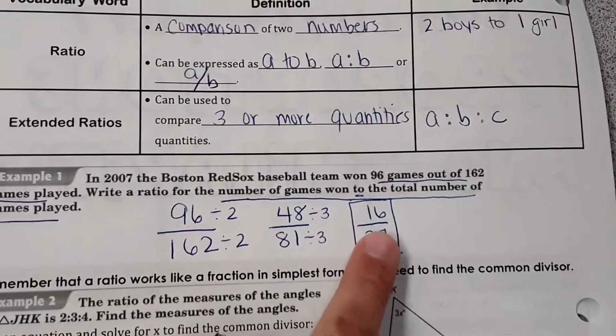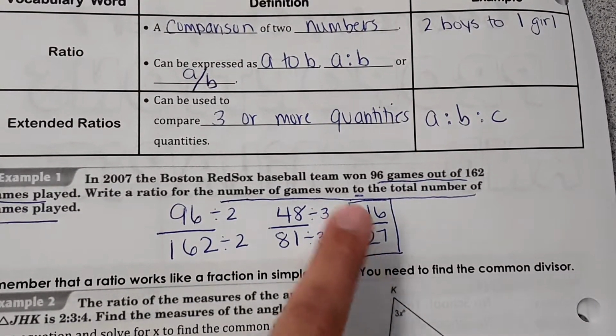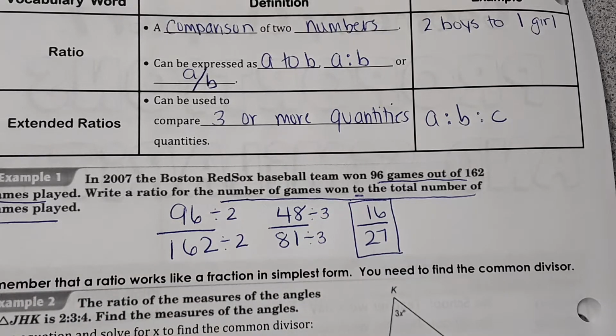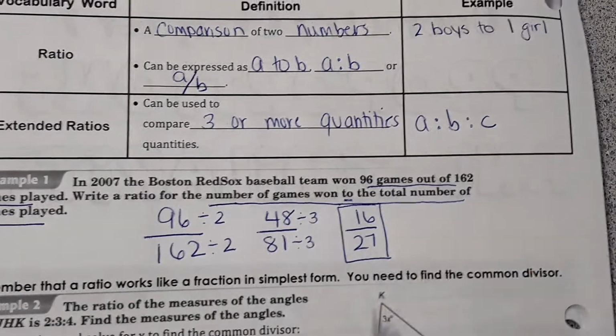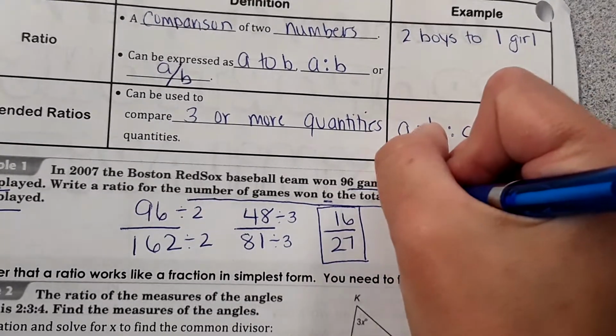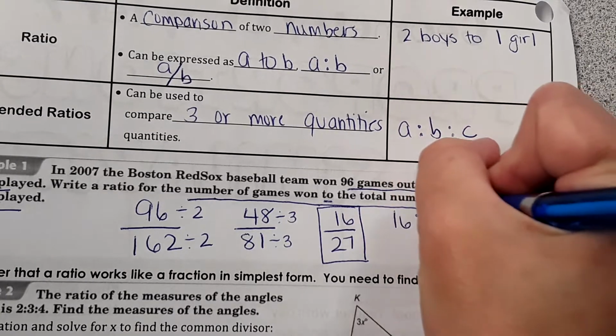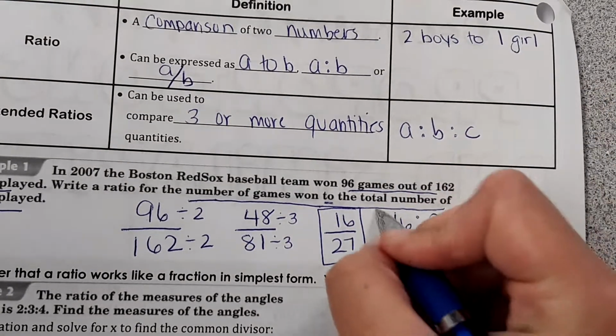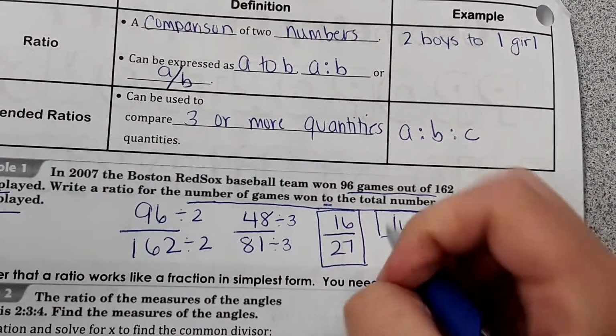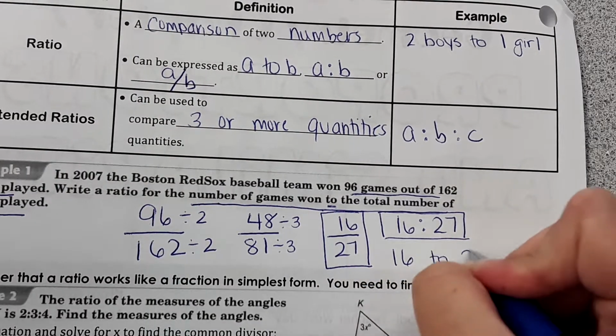I would check to make sure I can't simplify that any further, and there are no common factors between 16 and 27, so at that point, you're done. So that's the correct answer. It could also be written as 16 to 27, or 16 to 27.